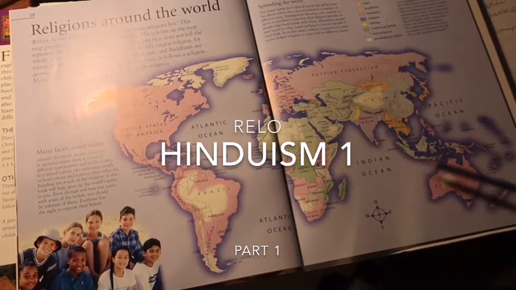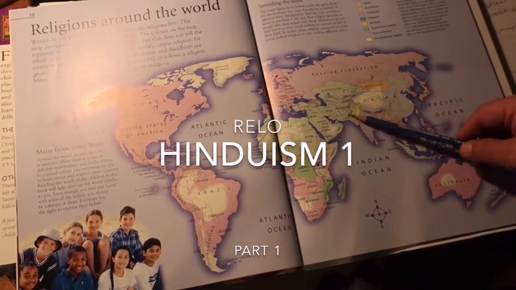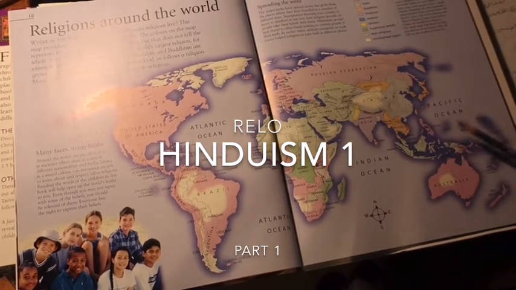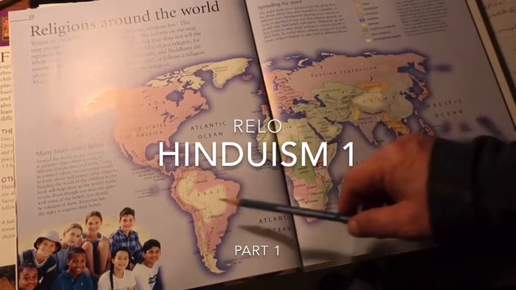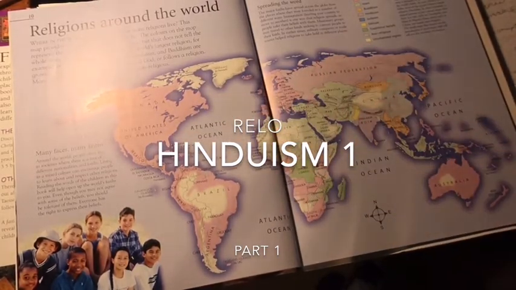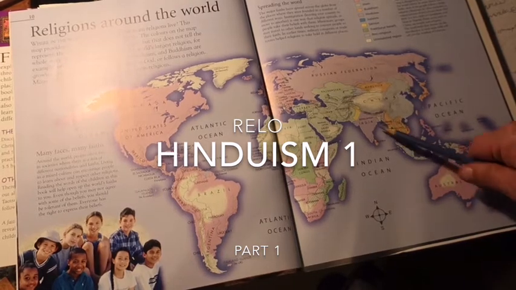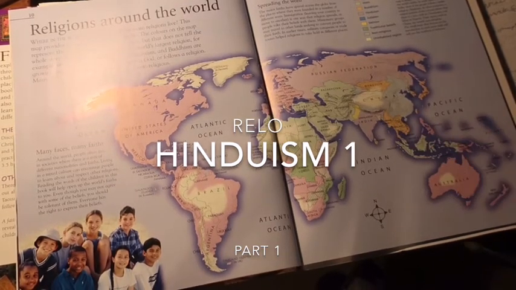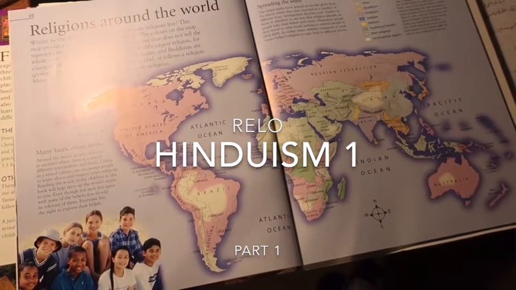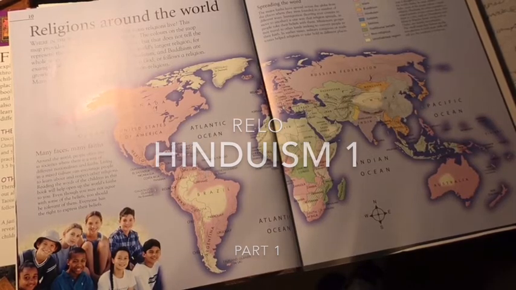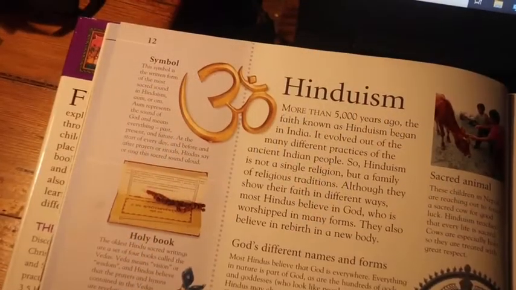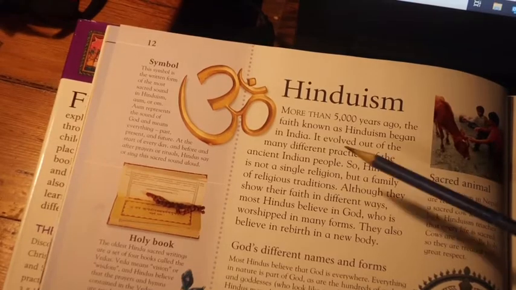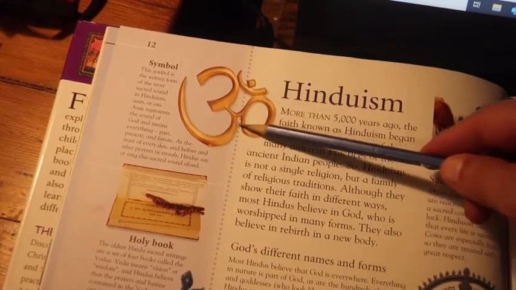This week we're going to learn a little bit more about Hinduism. Most of the Hindus in the world live here in India, but you'll find Hindus on every continent of the world as well. But this is where you find your highest concentration of Hindus.